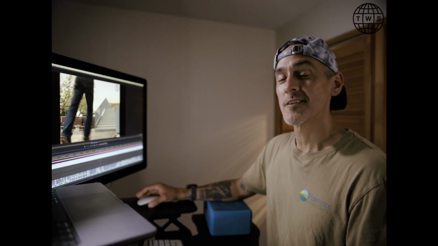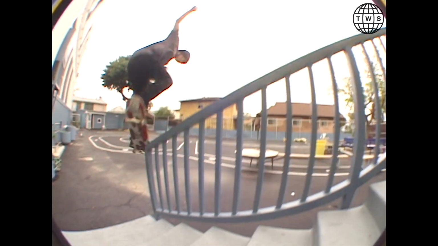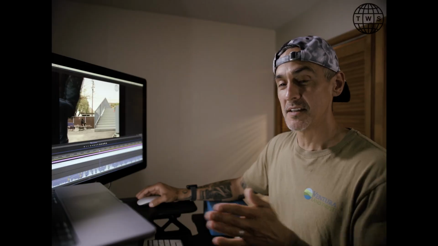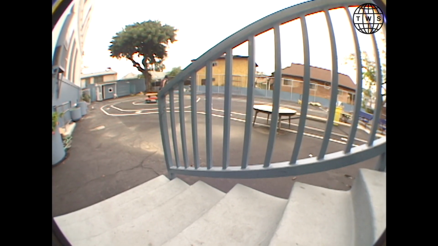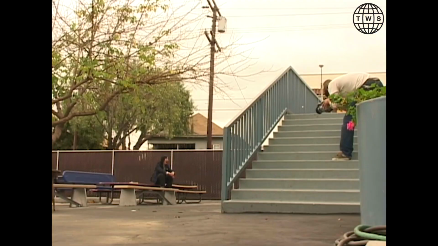Front crooks on handrails are hard to film. On this fisheye angle, you can see it when he lands and rolls away, he kind of disappears into the rail. And I knew that happened when I filmed it. I was probably bummed on that, but he wasn't gonna do it again.